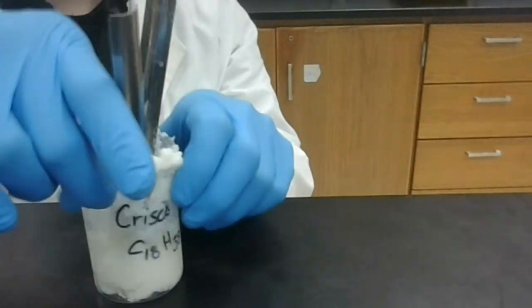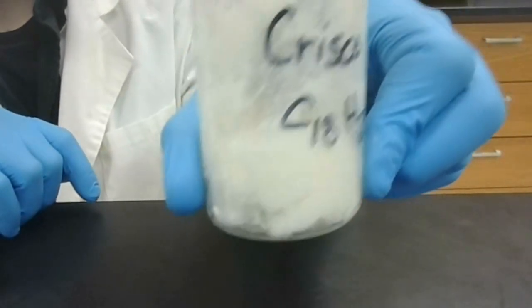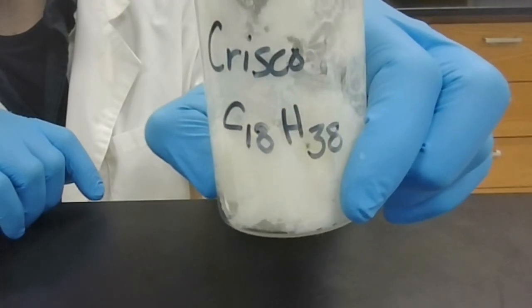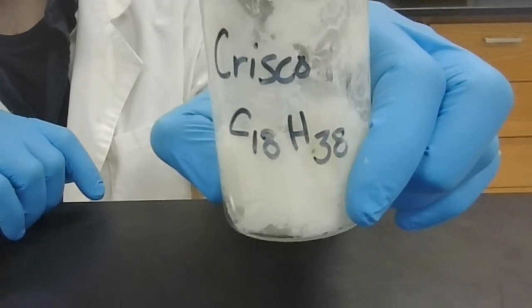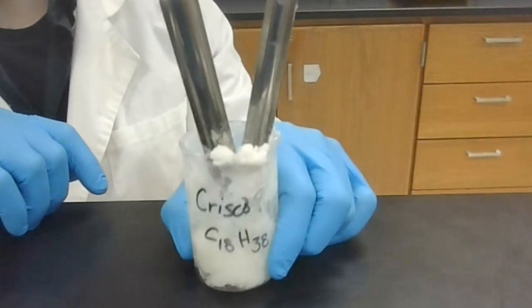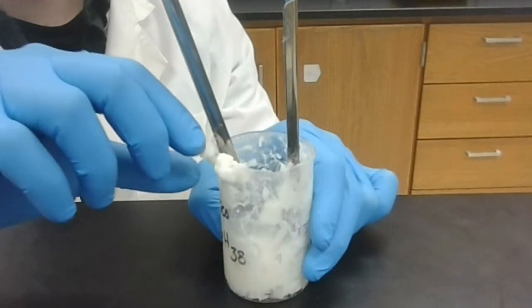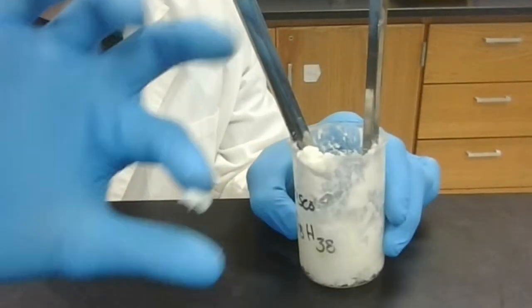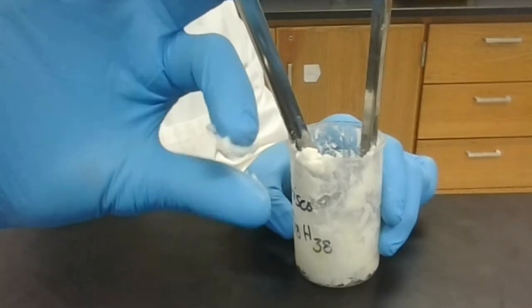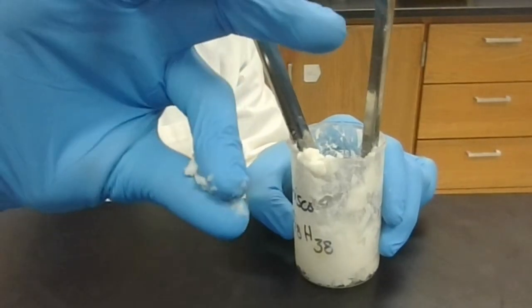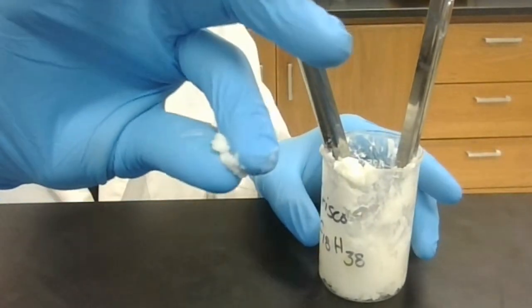For our second sample, that being Crisco, Crisco is composed also of carbon and hydrogen alone. Go ahead and classify this as ionic, polar covalent, or non-polar covalent. For the hardness test, if I take a small sample of Crisco here from the side and I squish it between my fingers, I can see that Crisco is exceptionally soft. It squishes between fingers very, very easily. So Crisco is soft.